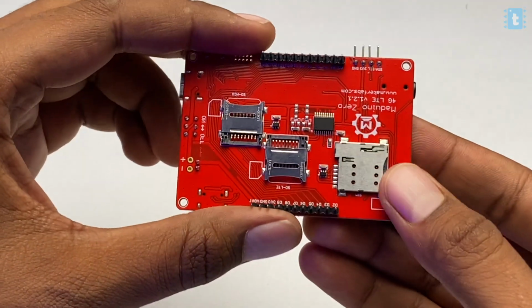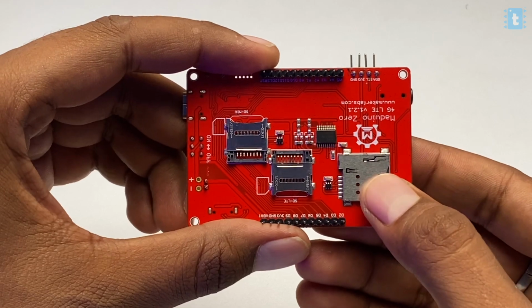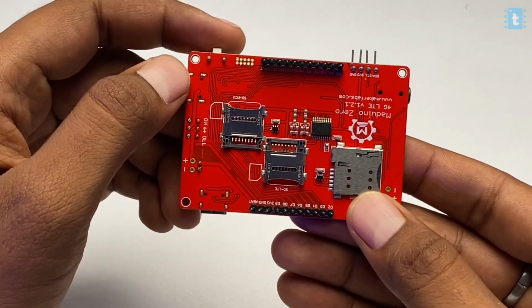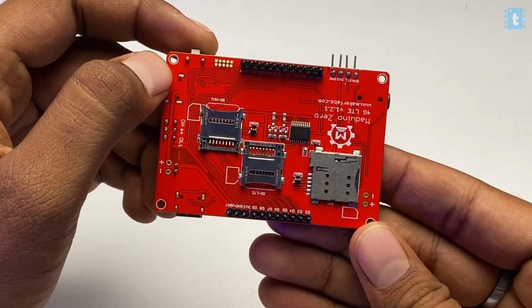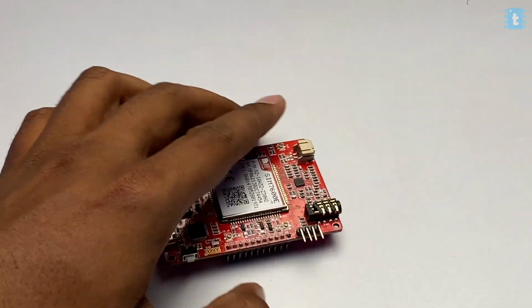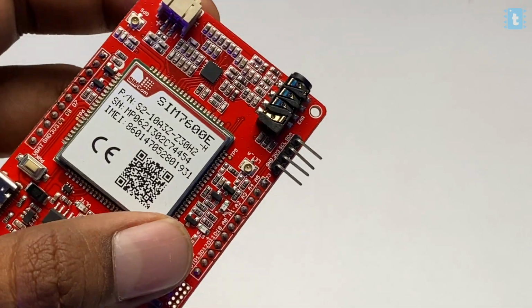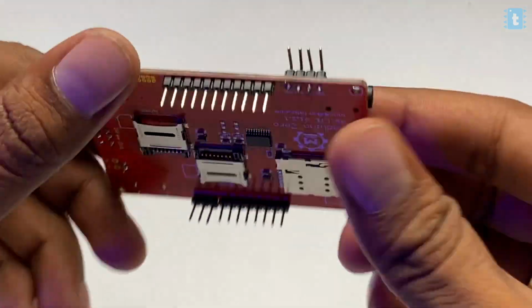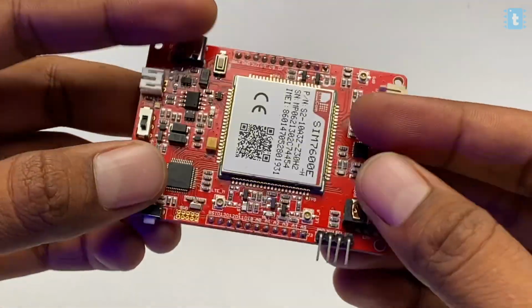On the back, we have a slot for the SIM card, two slots for two SD cards, out of which one is connected with the microcontroller and the other is connected directly with the SIM7600. Now talking about the pins, here we get the pins for I2C based devices and a couple of GPIOs to add external input-output devices. So that's the complete specification of this board. After going through it, it seems like a complete package for making a lot of IoT projects.